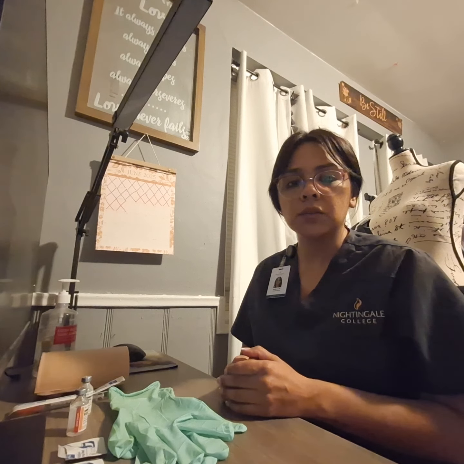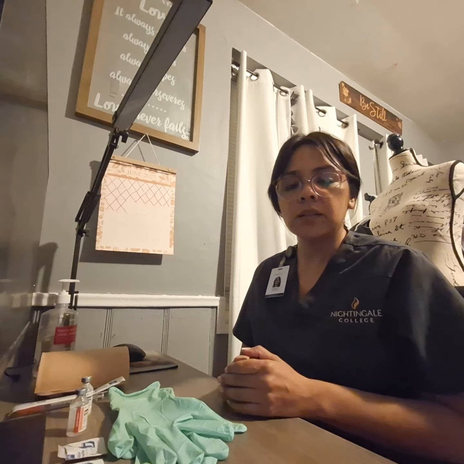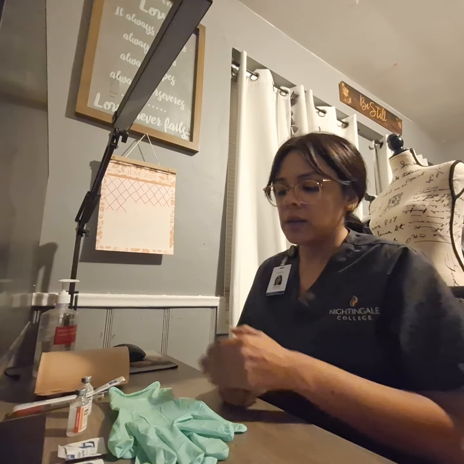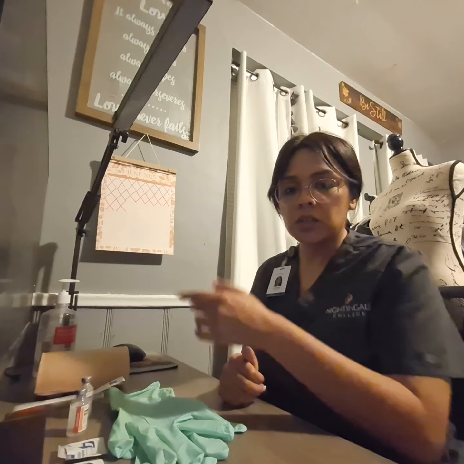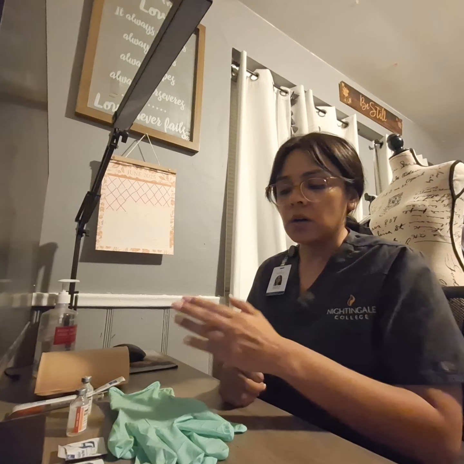I'll verify the 6 rights of medication administration, making sure I have the right patient, drug, dose, route, time, and the right documentation. I will pull up the patient's information in the EHR. I'll verify the order. I'll verify the medications that I pulled match the order. I have gathered all of the supplies.